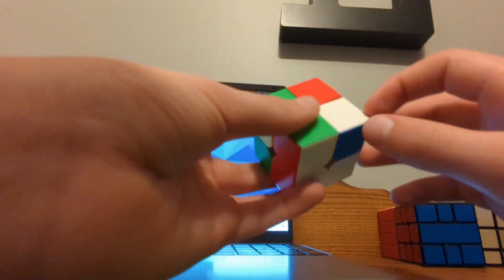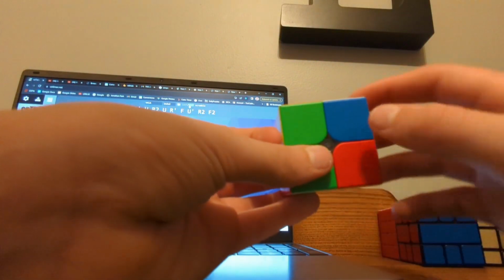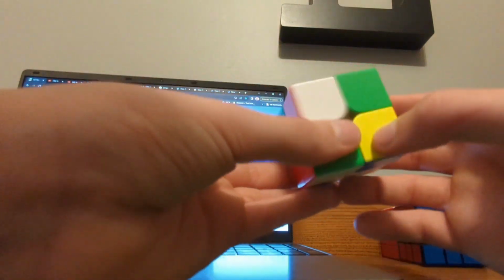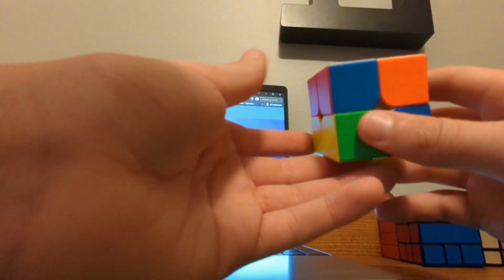And then this one is down in this slot. So we do that algorithm to get it out. And then it's above its slot. We do that algorithm again, and again, and again. And now it's in there. So that's how that works.